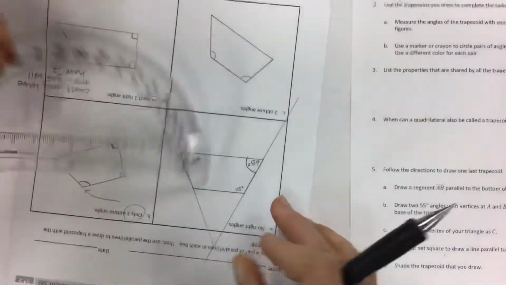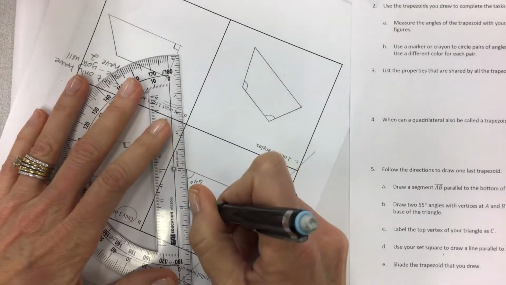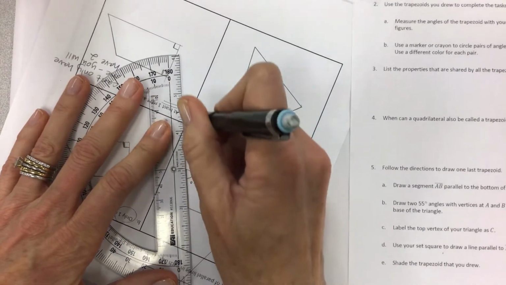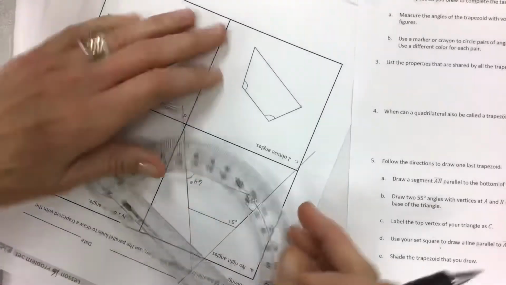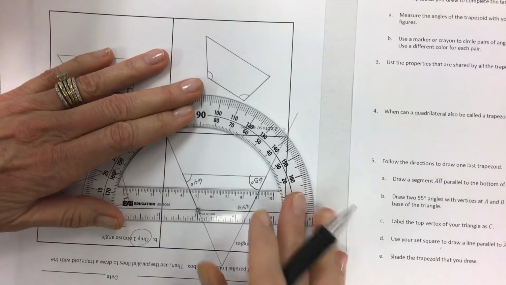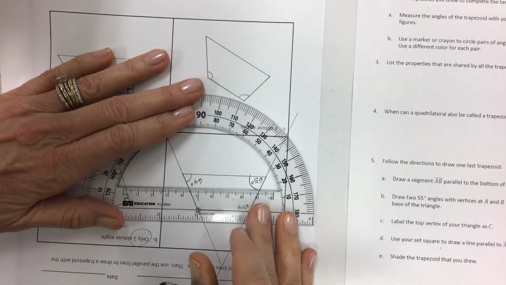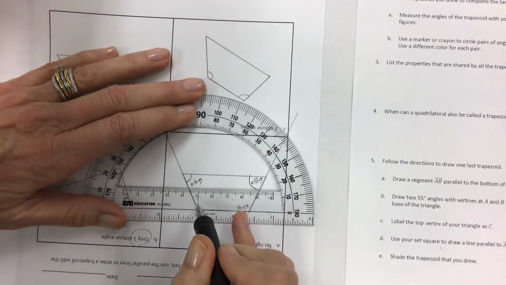115, and that's upside down, but I'll fix it later. And then this one is also going to need to be extended. Just way out there. You can always erase it later if it's in the way of something else. Put your vertex point right here. Make sure your line is on 0. And then measure this one.